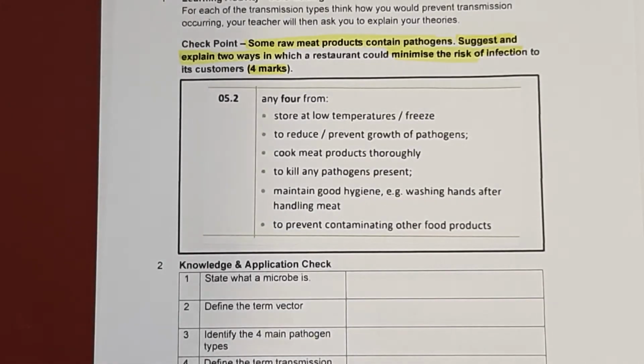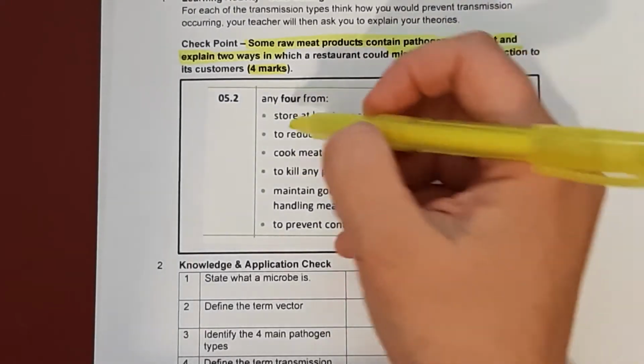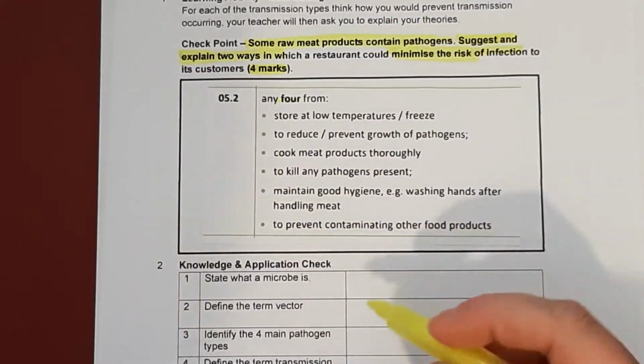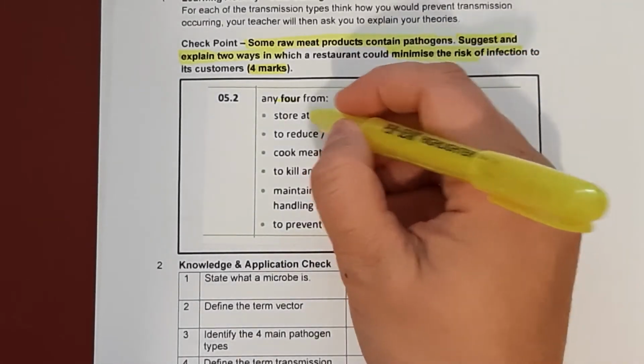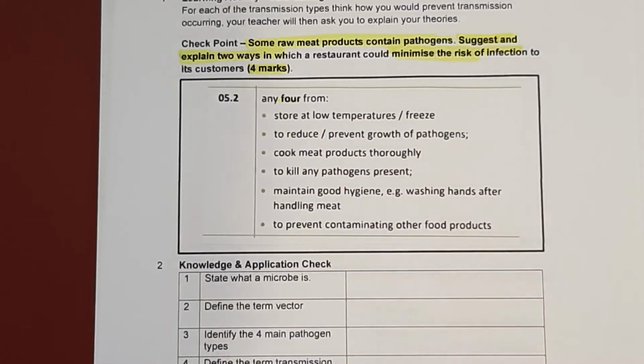Okay, so let's go through that. You can have any 4 from storing at low temperatures or freezing, reducing or preventing the growth of pathogens, cooking the meat products thoroughly. The reasons are such as to kill any pathogens present, so all 3 of those should do that, or maintain good hygiene, such as washing hands after handling the meat, or to prevent contaminating other food products. So any 4 of those, each one is worth 1 mark.